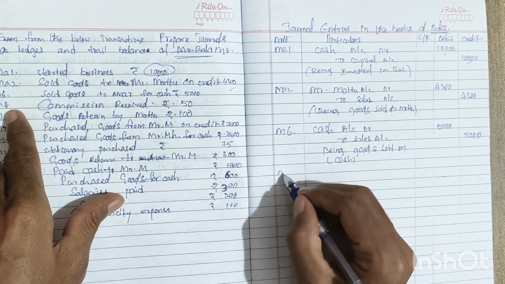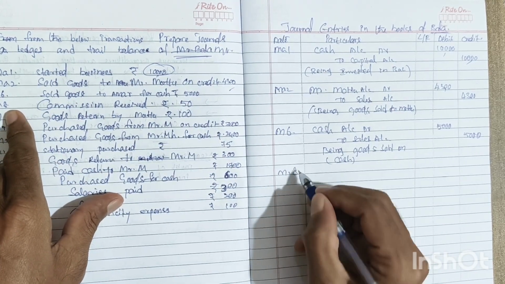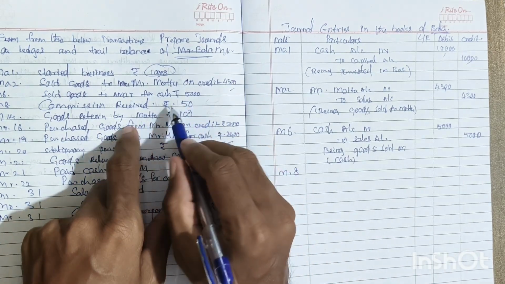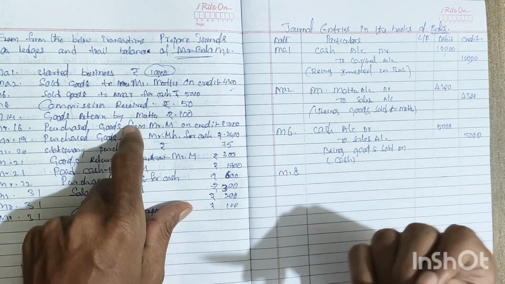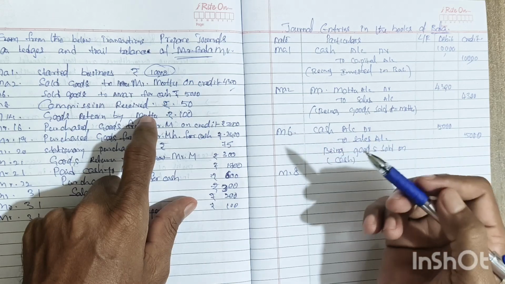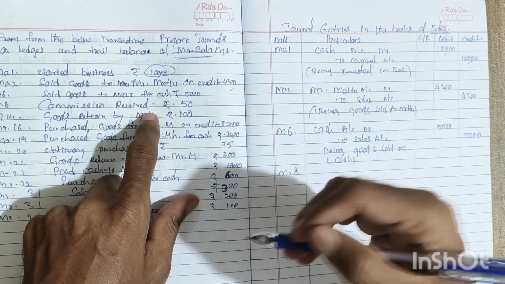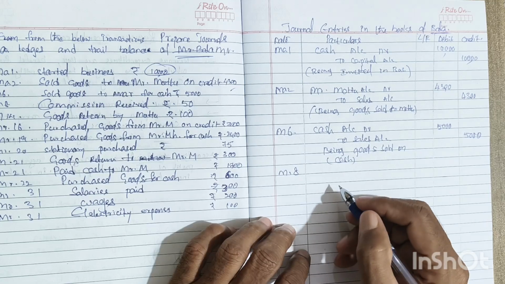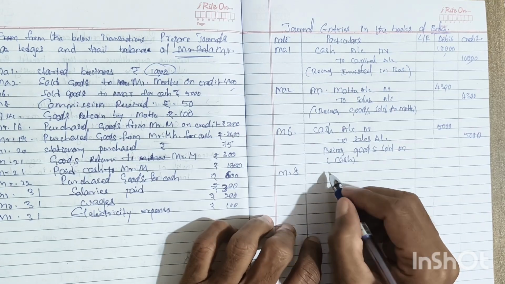Next one, March 8, commission received. What are the two aspects here? What is the commission in what aspect? It is in cash. Another one is commission, right? When cash is coming, that is the asset. When assets are coming, debit.